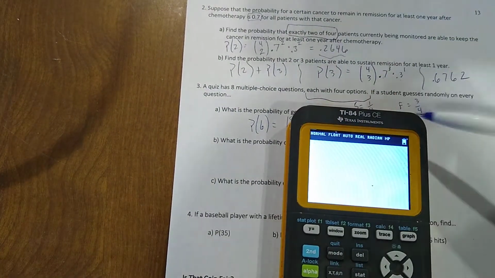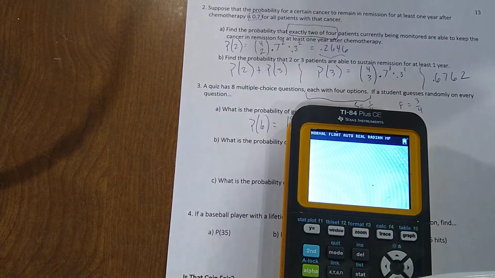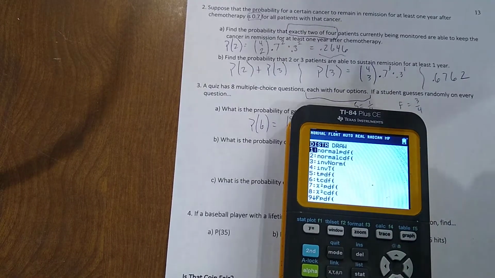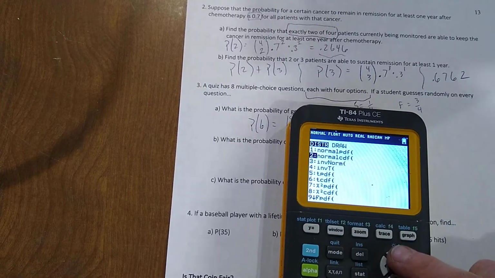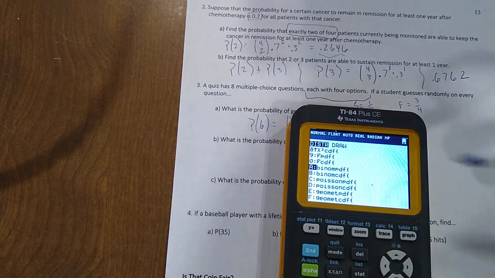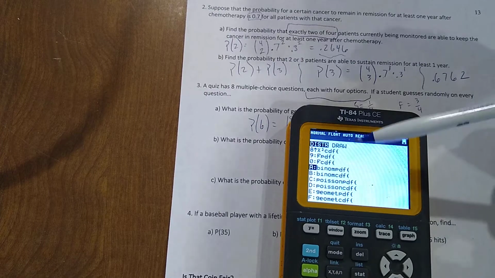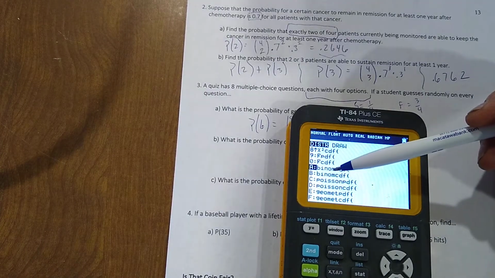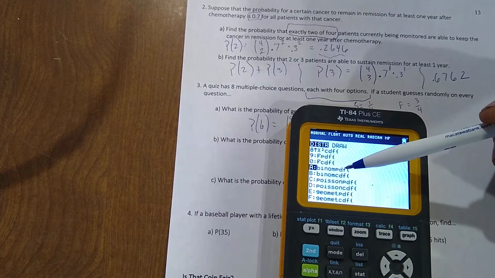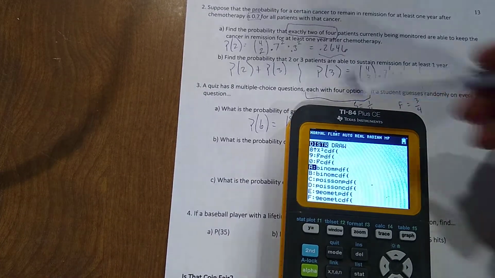You could either punch all that out, or here under distributions, this is a probability distribution. We're going to hit second, distributions. And then you've got to go down quite a few. So if you actually want to go up to get to the other one, to letter A right here, which is binomPDF. The binomial means there are 2 options. You're either right or you're wrong. Probability is what we're doing. Distribution function. So that's what we're after.